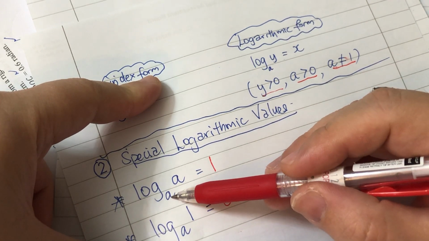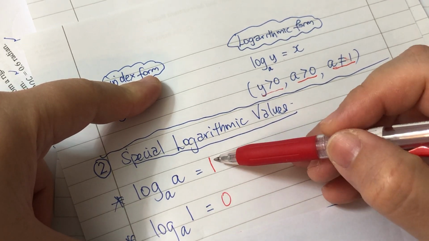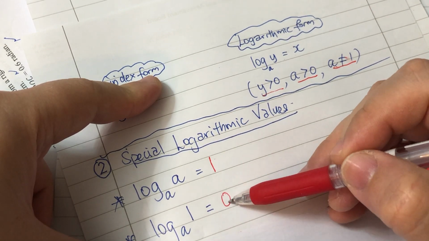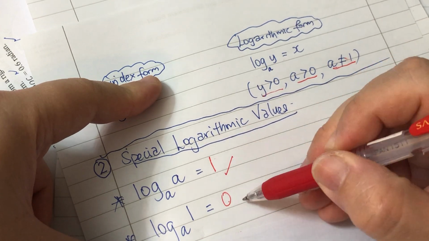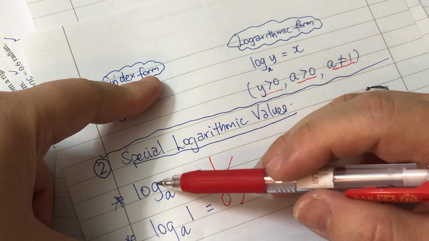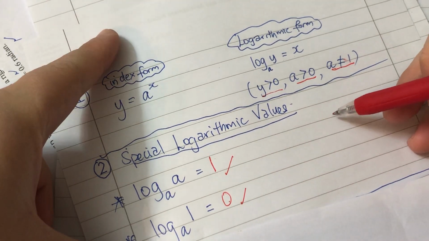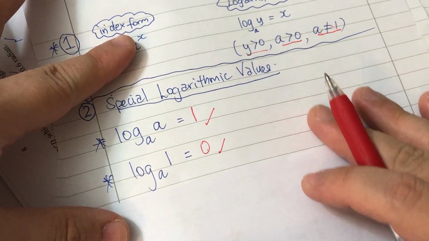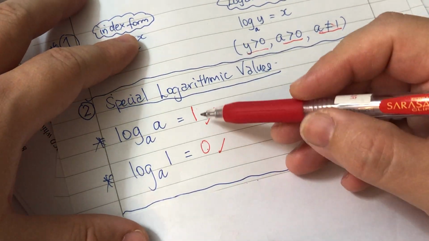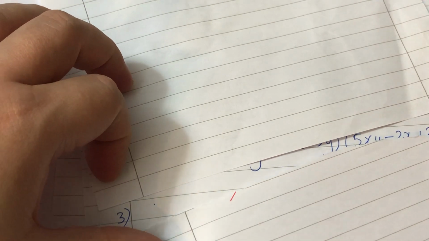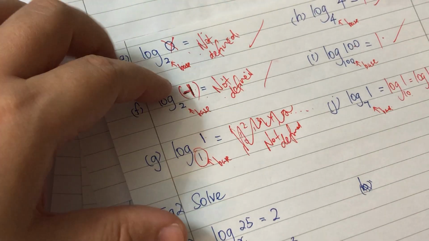Must you go and memorize? Actually, no need. It's common sense. A to the power of what is 1? 0, no? So there's no need to study so hard. You just use common sense. All of us have common sense, so when you do your work, you activate the common sense in you. Now I skip this for now, I'm going to elaborate more on this.